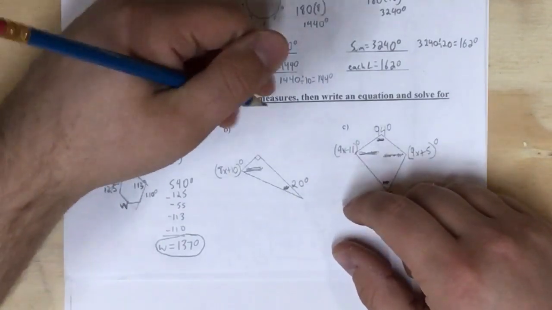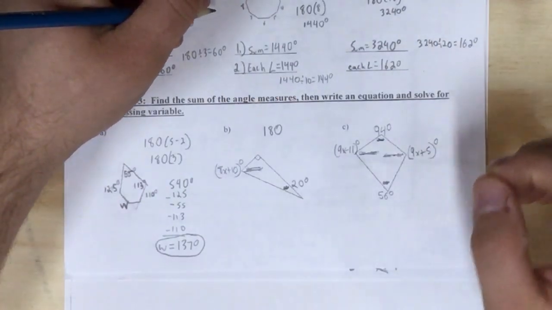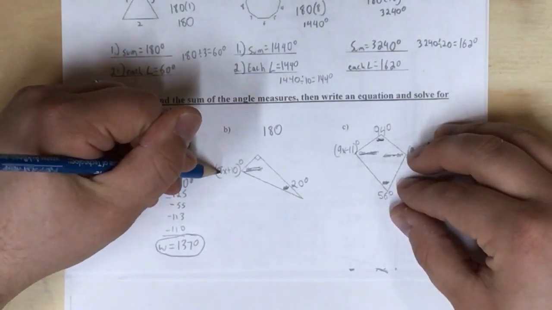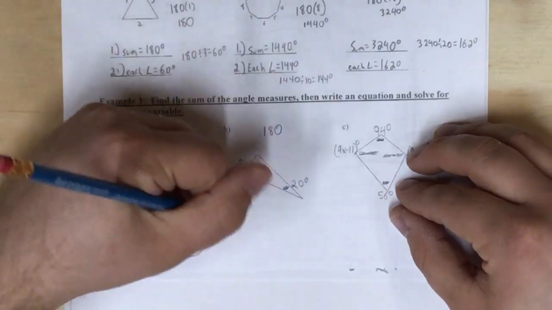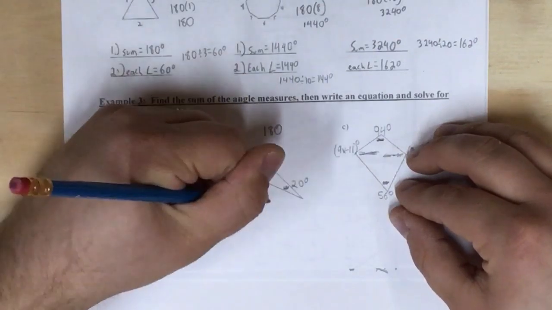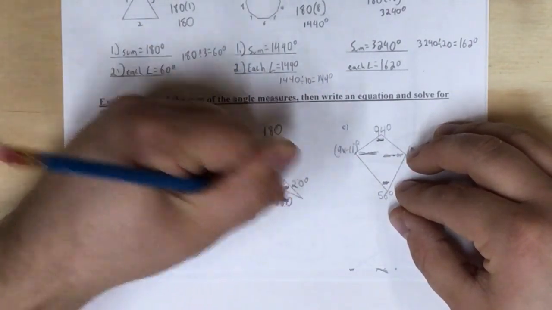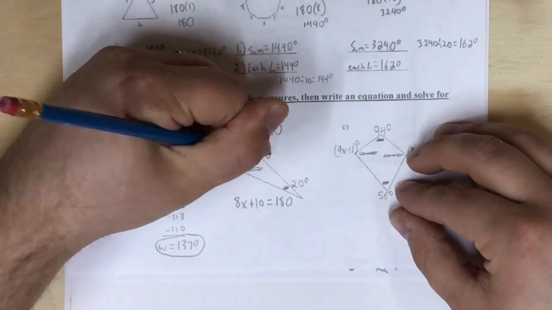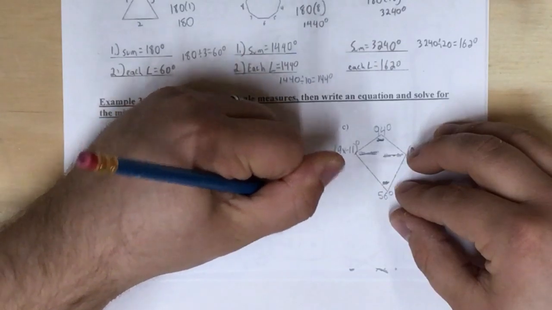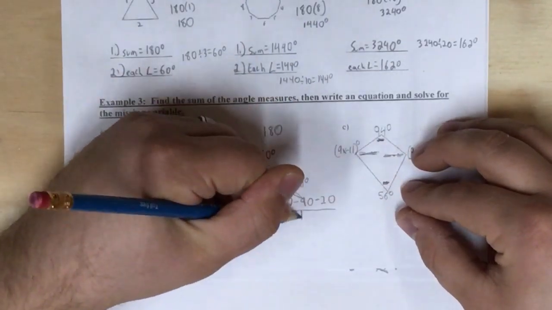20-degree angle here. So to start with this one, I know that a triangle is 180 degrees. That's what I'm looking to solve. What I need to do is set everything with X equal to everything that's not X. So I'm going to start by putting 8x plus 10 off on its own side, and that's going to be equal to 180 minus the other two angles I know. I know that this is 90 degrees, and I know that this is 20, so I'm going to put minus 90, minus 20.